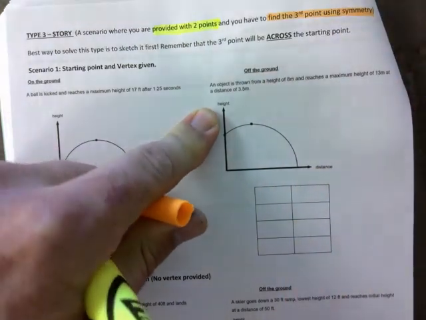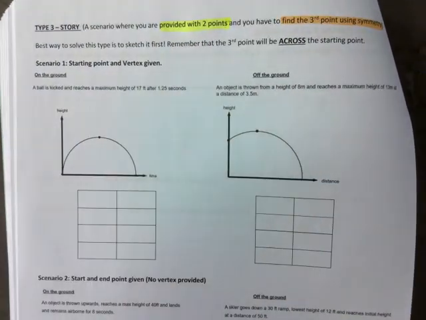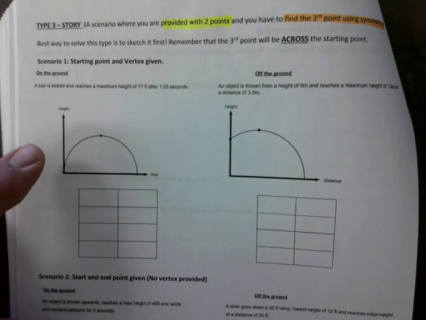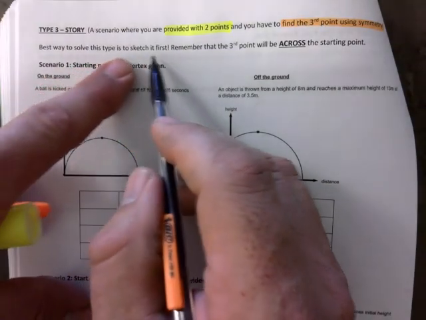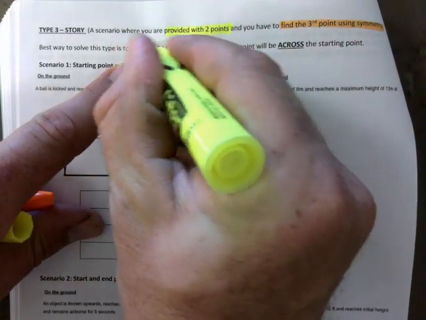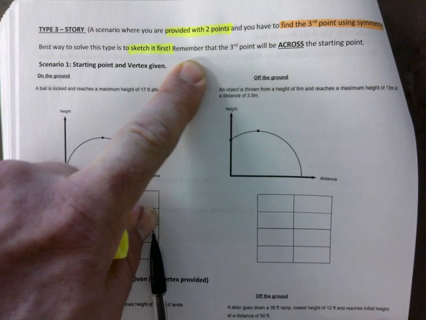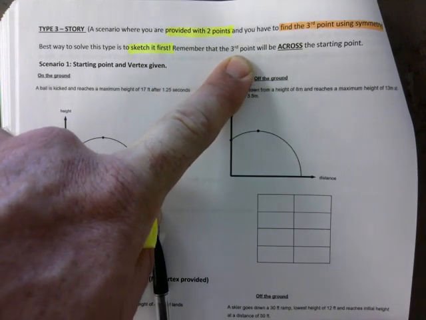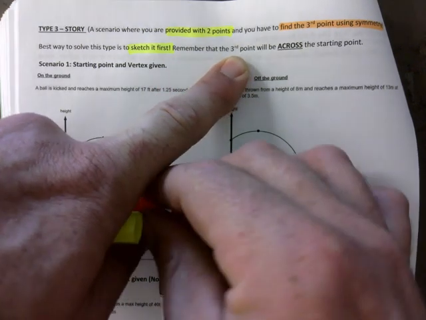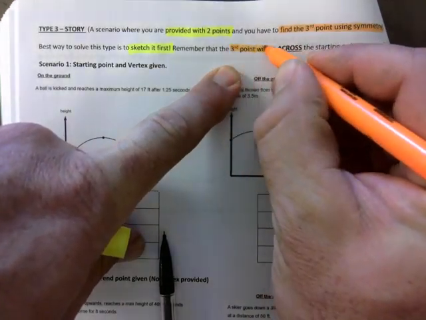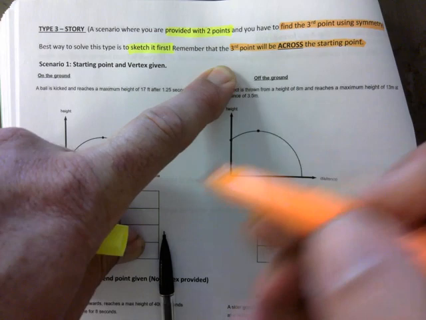Using symmetry, right? So remember the axis of symmetry, I just talked about it a little while ago, and I also talked about it before. It's coming back here. It's going to help you out. Best way to solve this type is to sketch it first. I would strongly suggest you sketch the scenario. What's happening? Remember, the third point will be across the starting point.